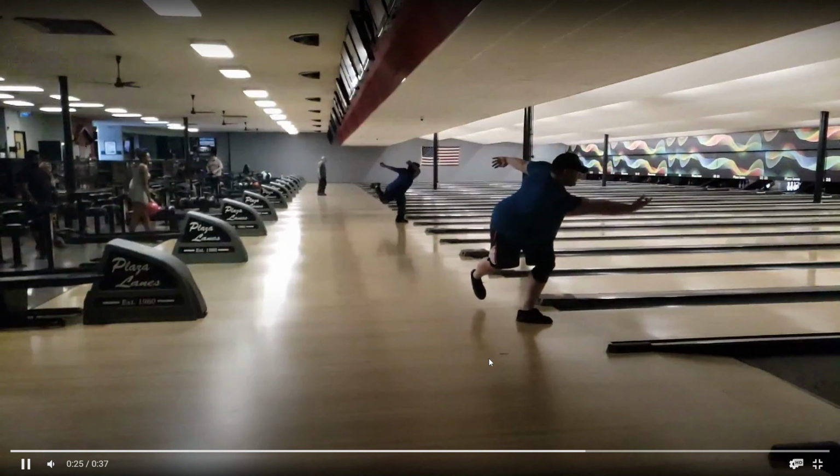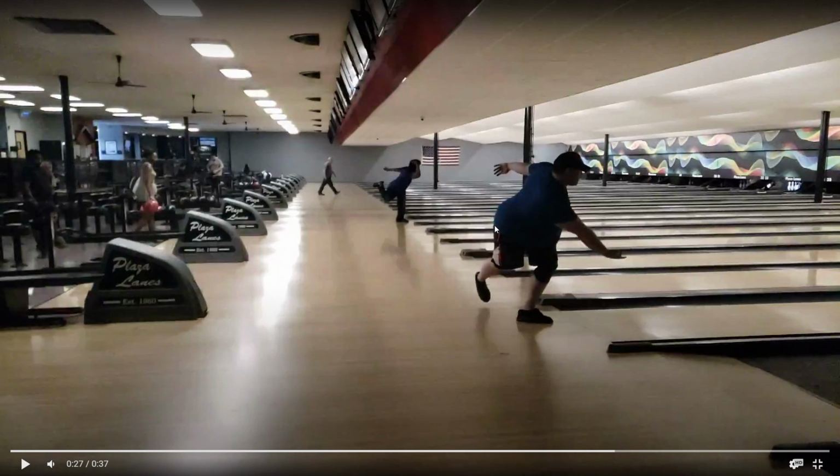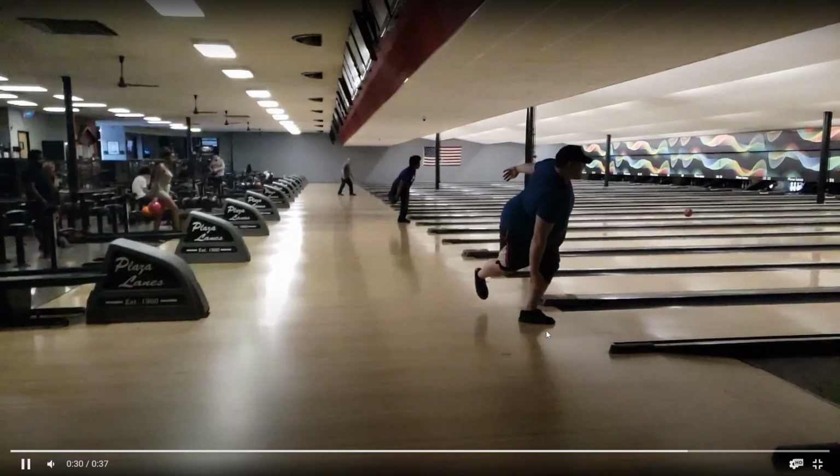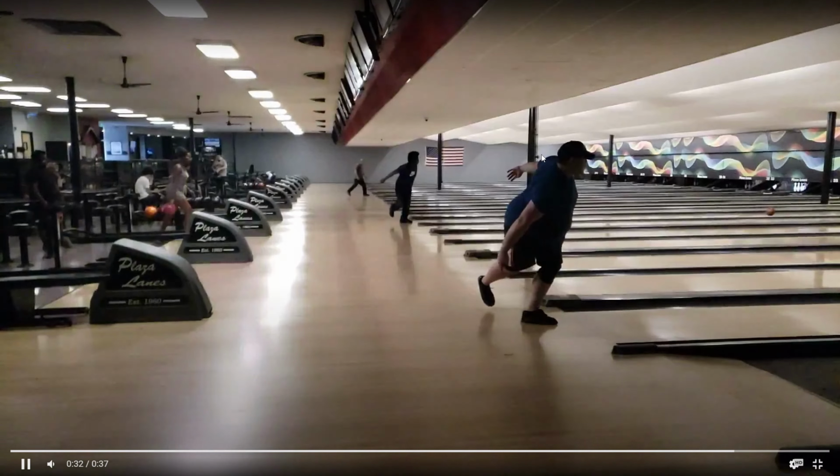That's good. That's good. Now, some people, depending on who you are and what your flexibility is like, will want to have this foot actually pointing forward. Now, I'm a big dude. I'm not the most flexible person in the world, and so I'm perfectly happy with where my foot is here. So, again, stable at the line.